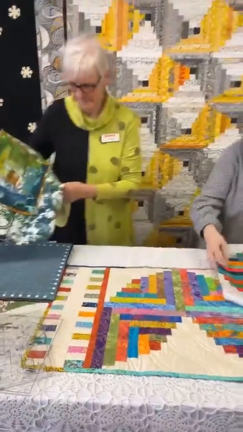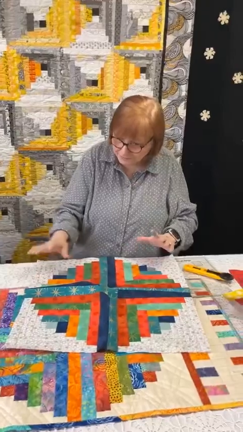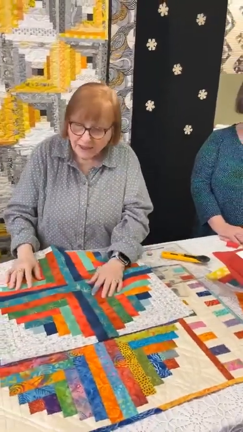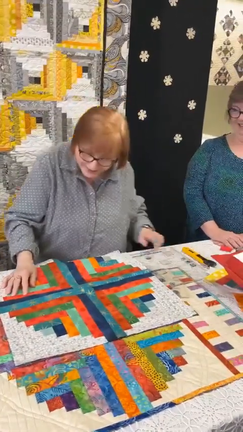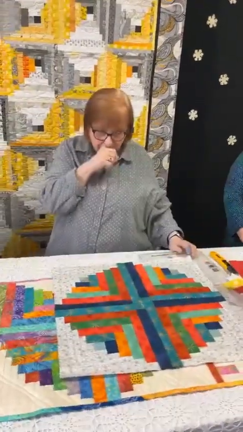Yeah. Well, I have sort of a jelly roller addiction. So I've got stacks of jelly rolls. So when I do this, yes, there's waste, but at least I'm using up my jelly rolls. But then you can use the waste on something else. That's true. You can always use the waste on something else.